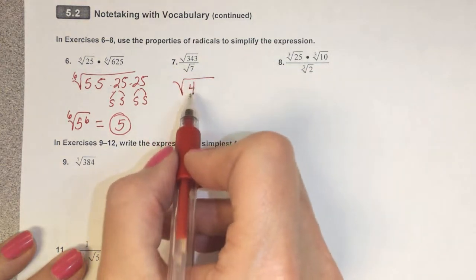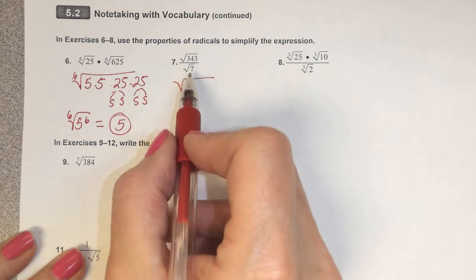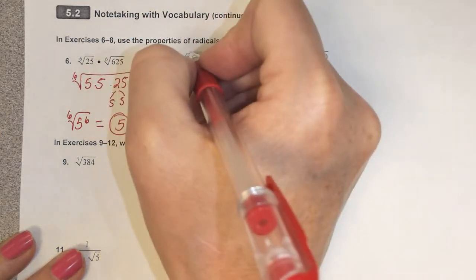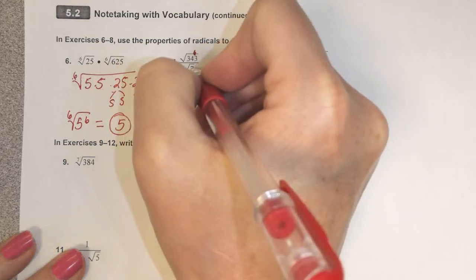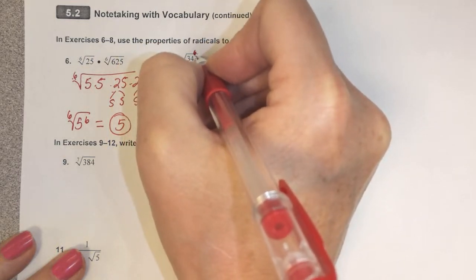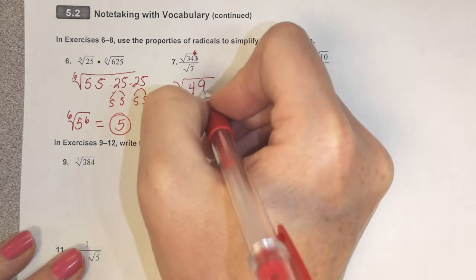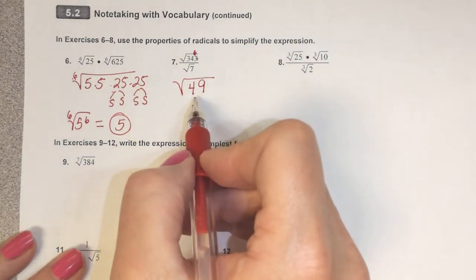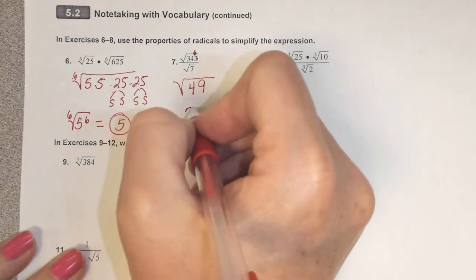What's 4 times 7? 28. So I have 34 minus 28. So how many are left over? 6. How many times does 7 go into 63? 9 times. So after I divide these, I get 49. And what is the square root of 49? 7.